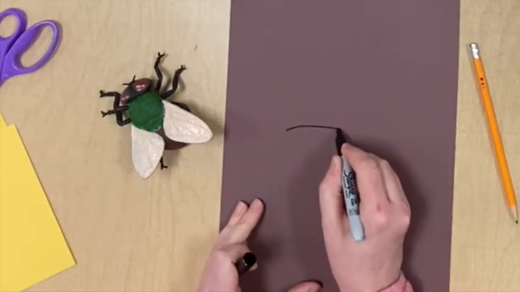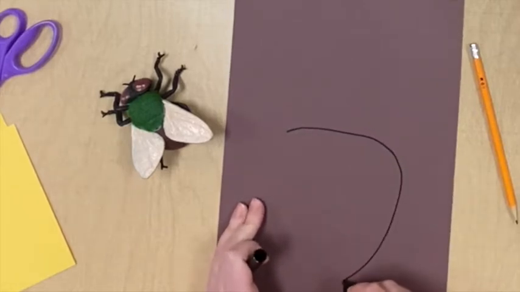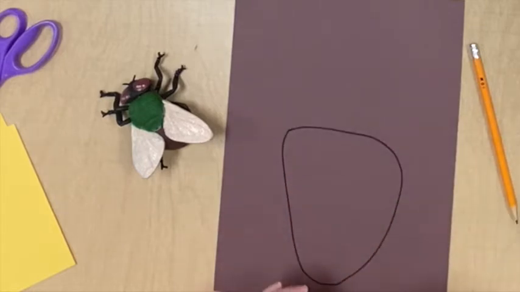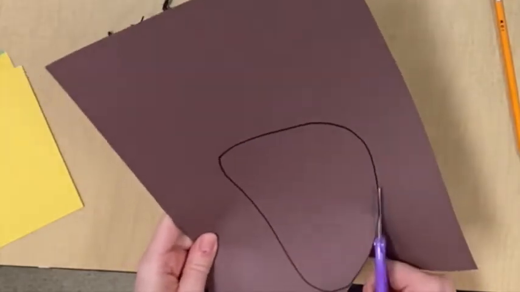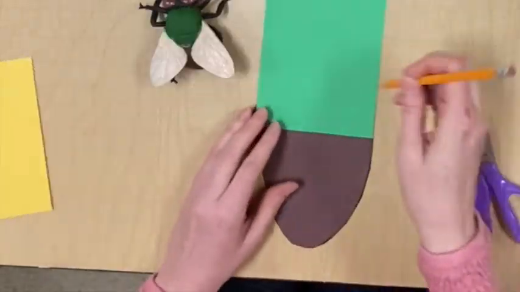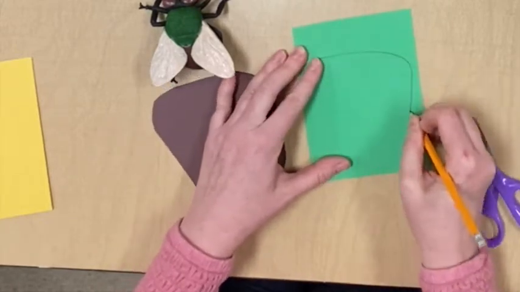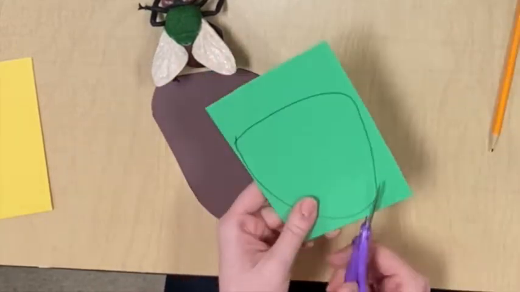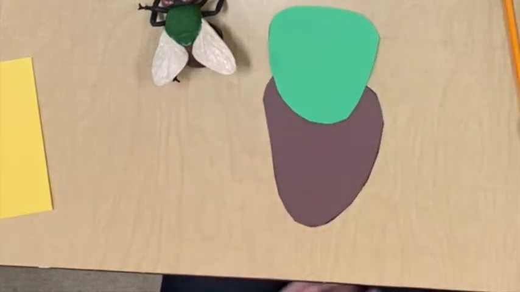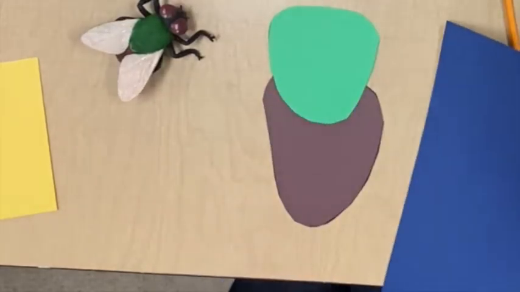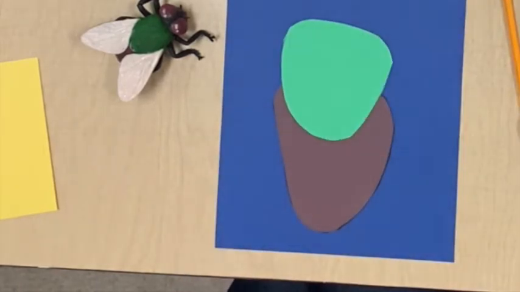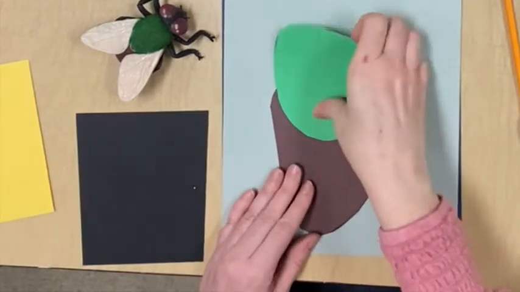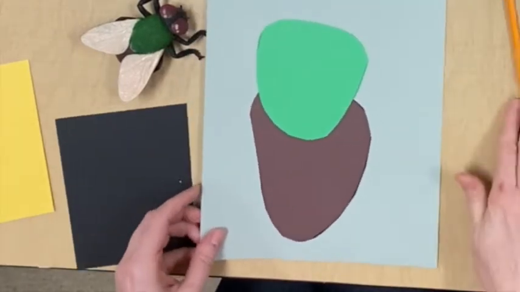I noticed the abdomen was brown, so I'm drawing a large oval, kind of a pointed oval shape. I see that his thorax is green. Here I am trying to decide which background color would look best. I think the blue might be too dark because I'll put black legs on. I think this gray will work. Everything should show up well.